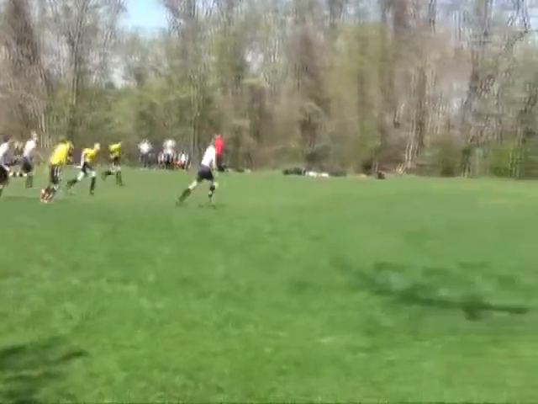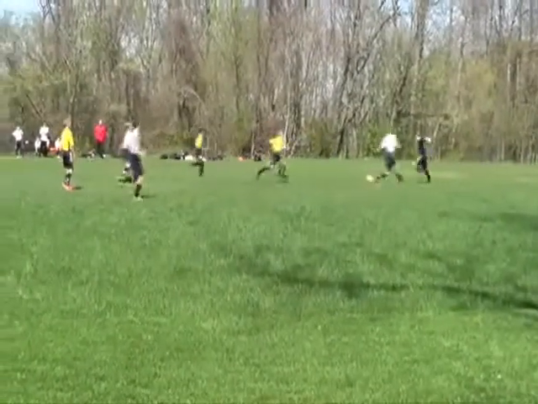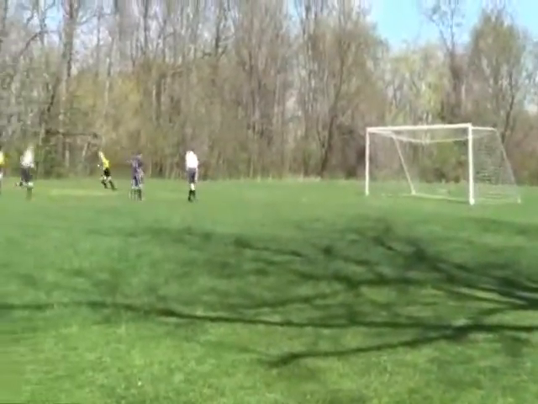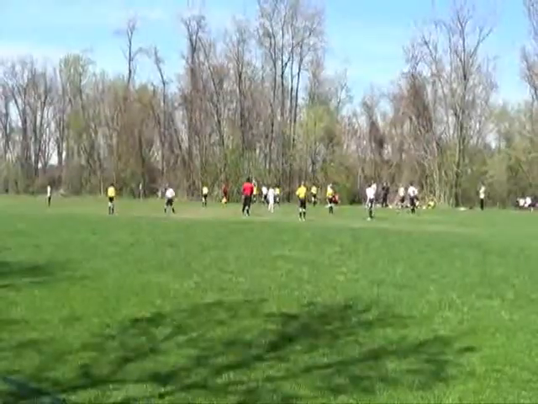A couple of issues on the ensuing goal kick. First, a head ball in the wrong direction, and here a miscommunication. Cohen's got to call that ball, the fullback's got to clear out, and Cohen's got to get it wide. Can't risk putting in our own goal there.